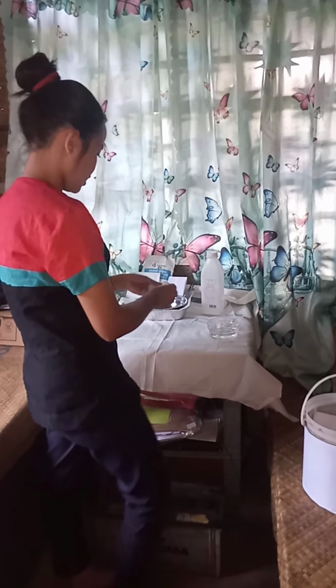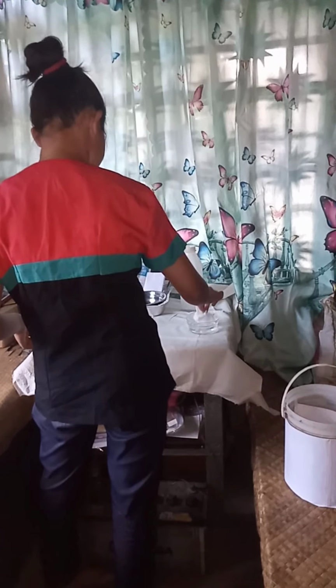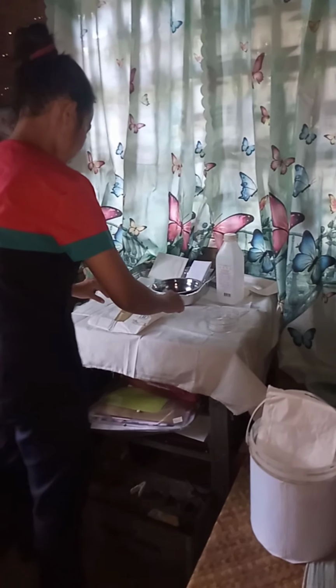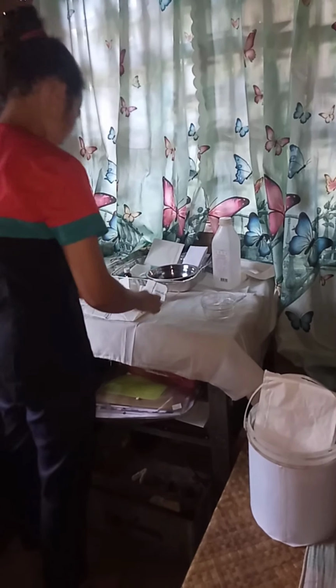I think one is enough. Then dip it. It is the time to put on our sterile gloves. Make sure to touch this 1 inch to maintain the sterility.